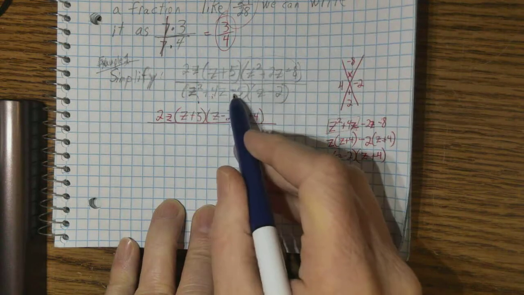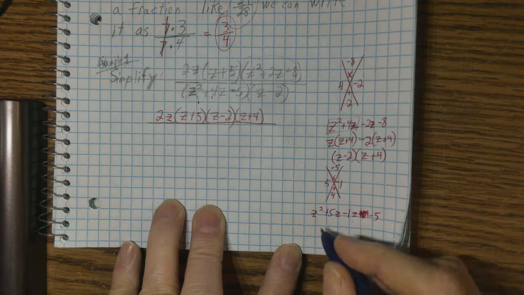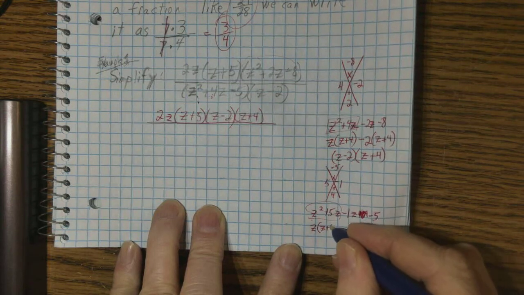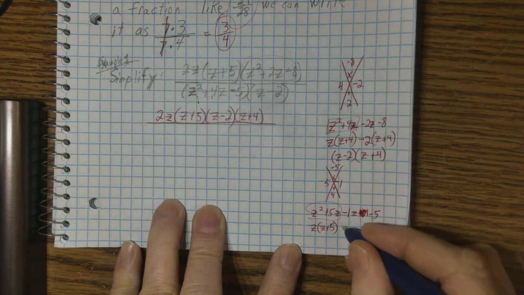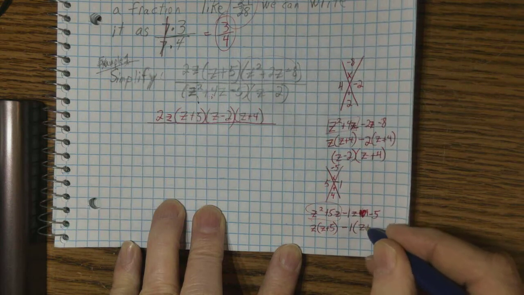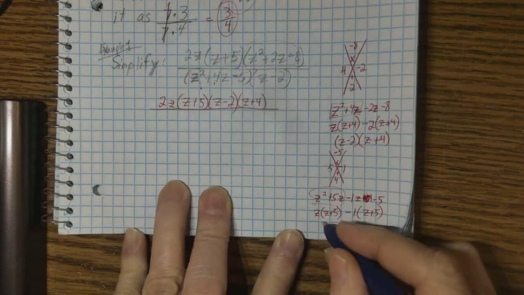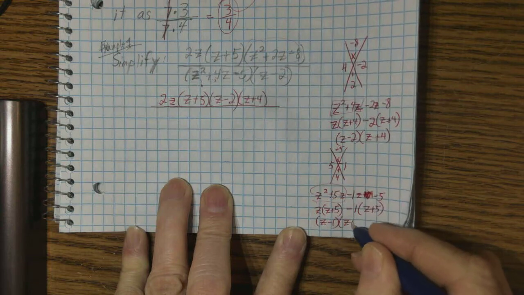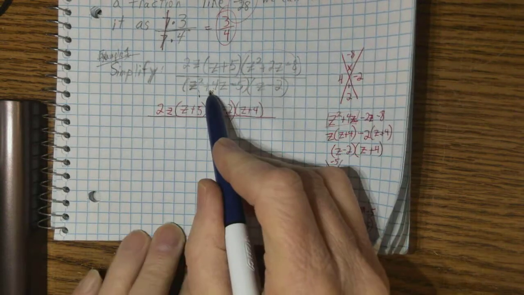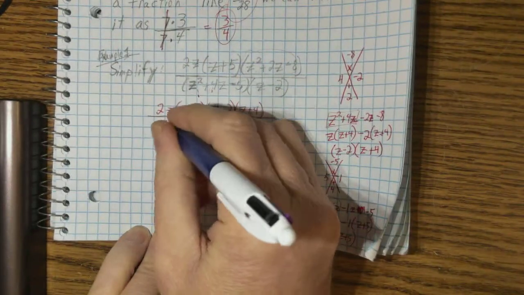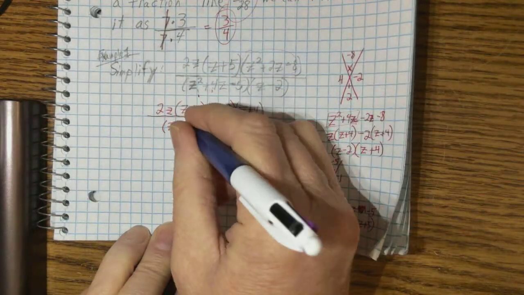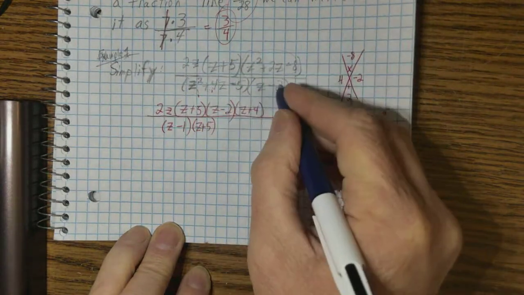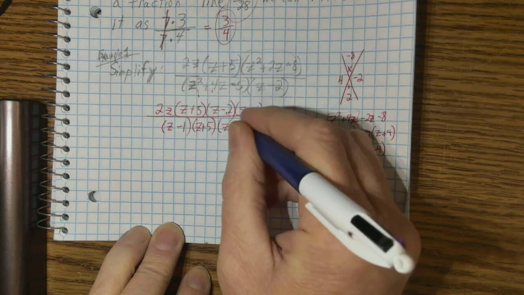Okay? I'm up here. And that's z times z plus 5. And then let's take that negative 1 here and go times z plus 5. And I have down here that is z minus 1 times z plus 5. When we factor z squared plus 4z minus 5, we get z minus 1 times z plus 5. I still have this z minus 2 here.